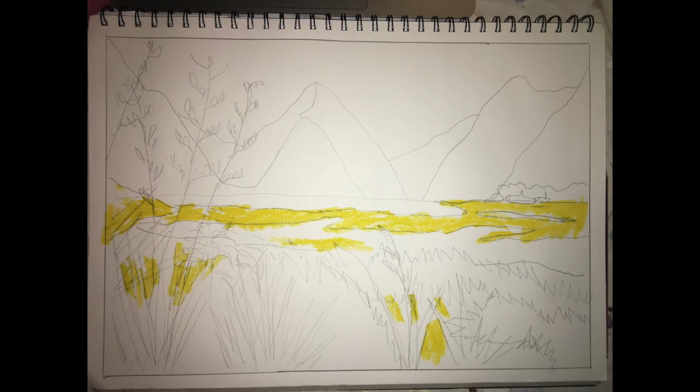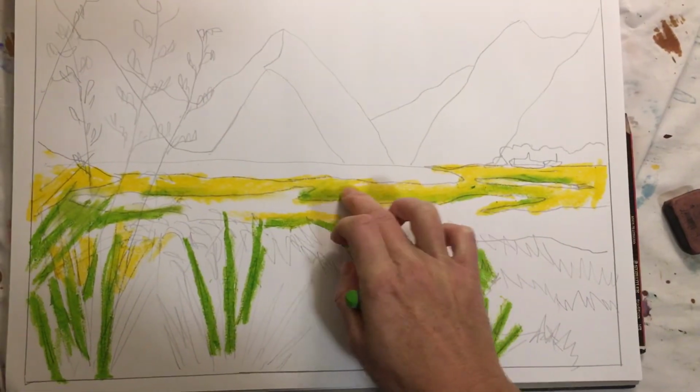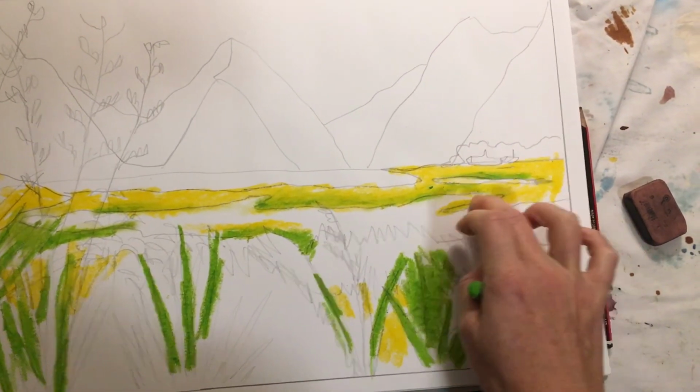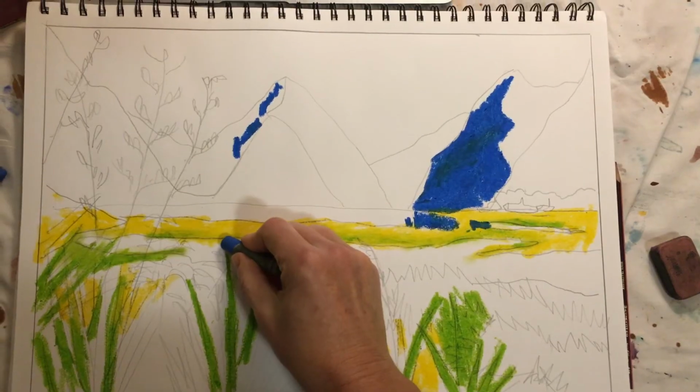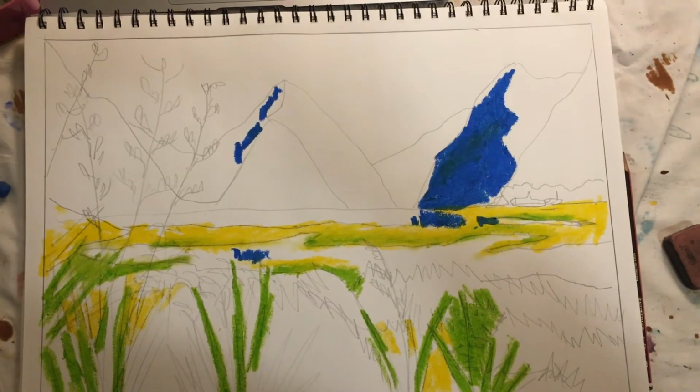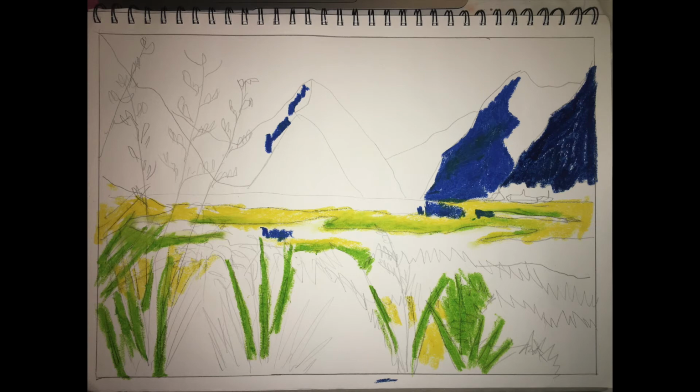It's a good idea to start with your light colors first, to work from your lights to your darks, because once you put your darks in, then you can't go lighter. One of the properties of oil pastels is smudging, so use that to your advantage to blend the colors. Reflections always go up and down, so my strokes of the oil pastel, when I do the water scenes, are going up and down.